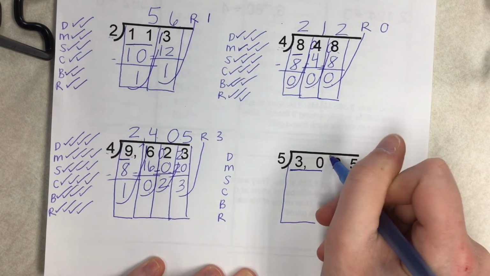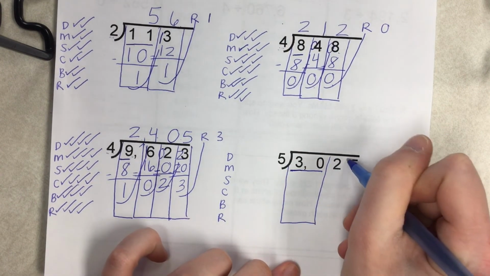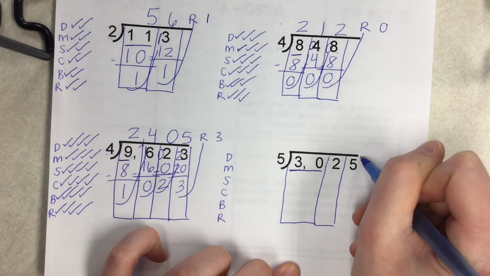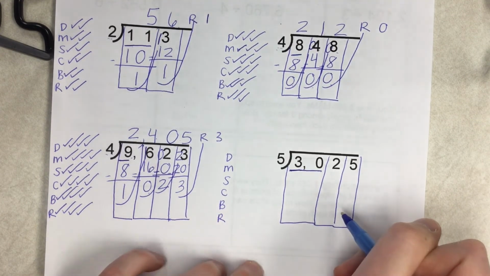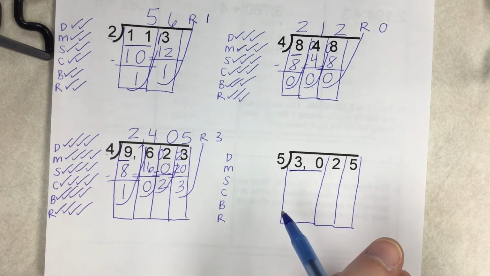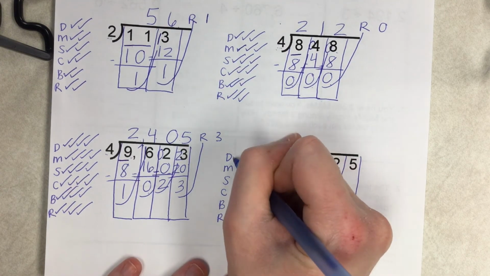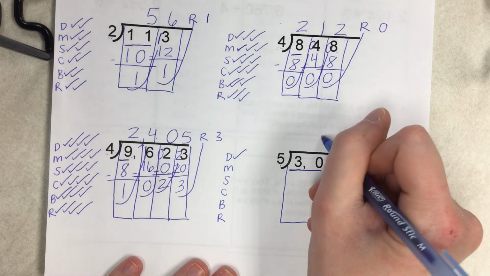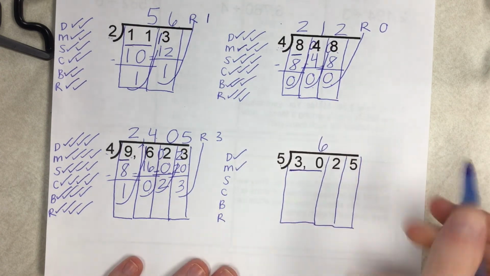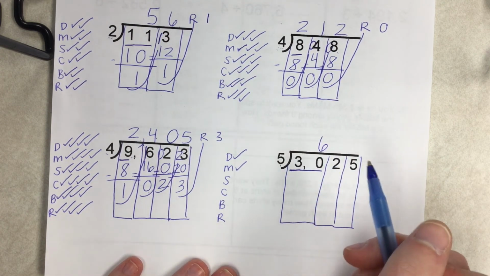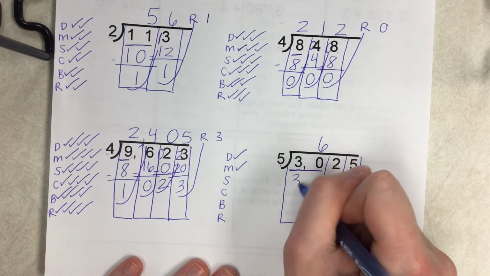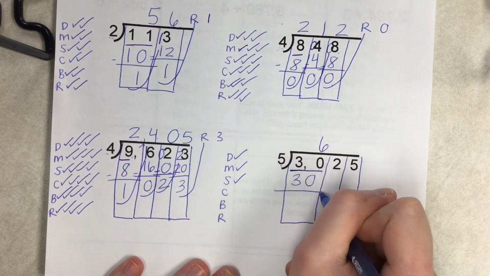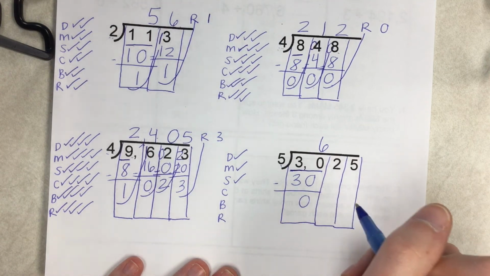So I am going to put a box around 30, a box around 2, and a box around 5. 3 boxes means I need to go through my checklist 3 times. So still determining: 5 times what gets me close to 30 without going over? 6. Multiply. 5 kids each get 6 Smarties. 5 times 6 equals 30. Subtract to see how many Smarties I have left. That is 0.